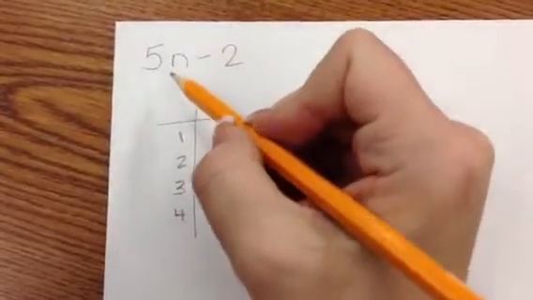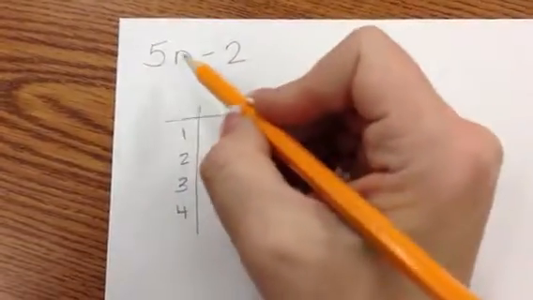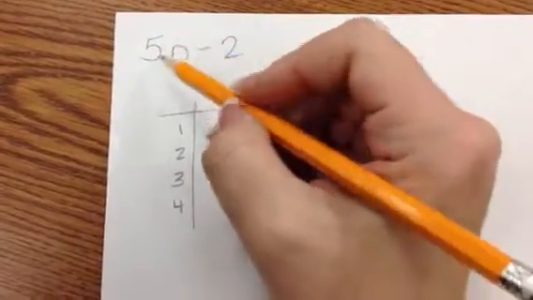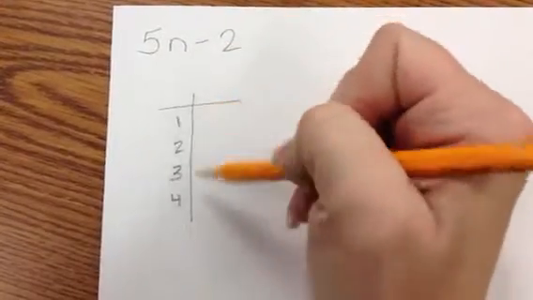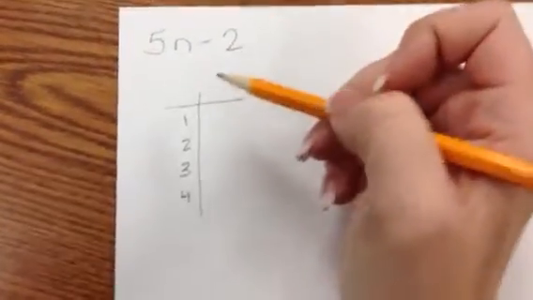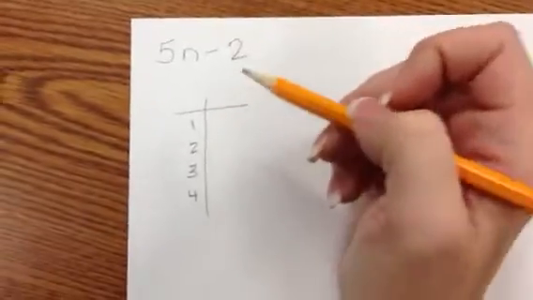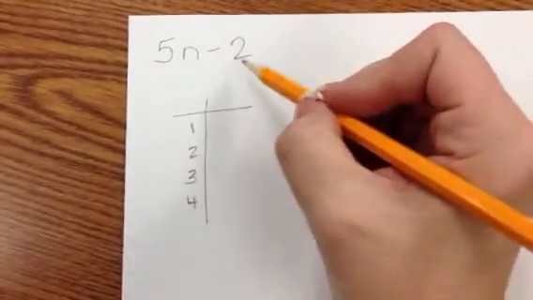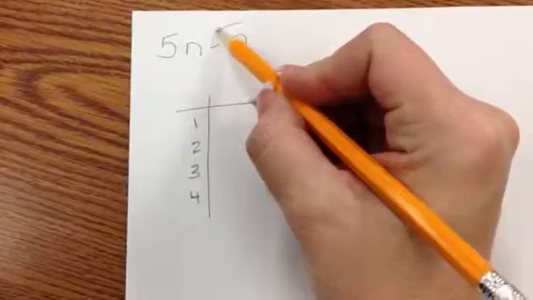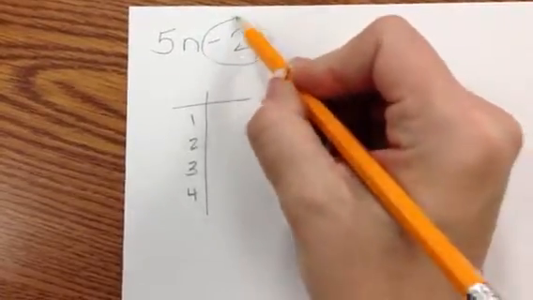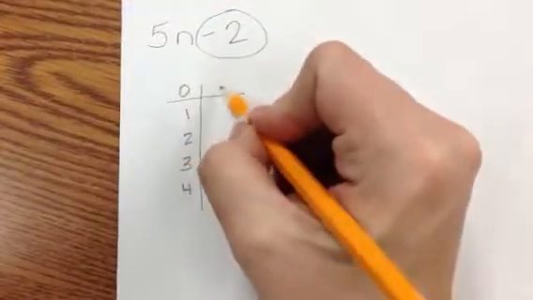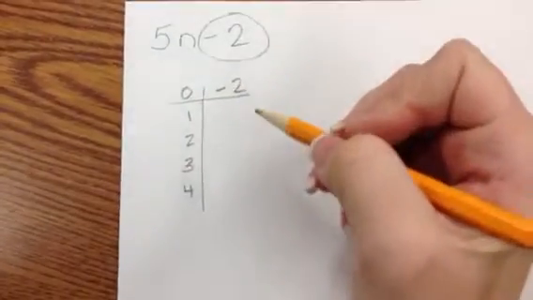Let's say you start with this rule, 5n minus 2. That means 5 times the number minus 2 is going to fill in our chart. When you come across this rule on your test, what you want to do first is find your zero number. Whatever is being added or subtracted is your zero number. So we can plug that into our chart.